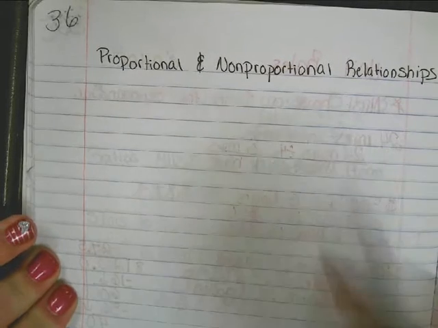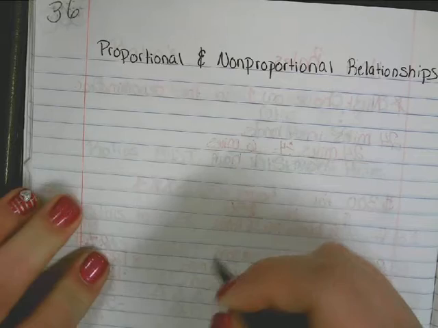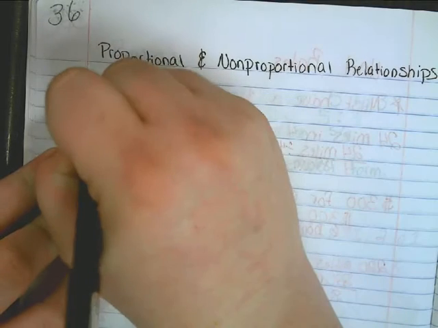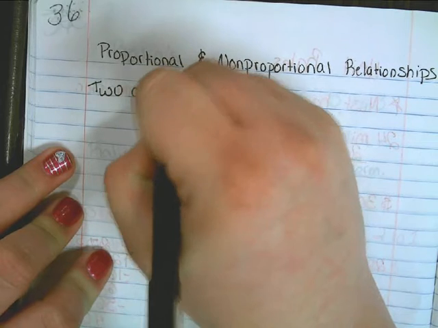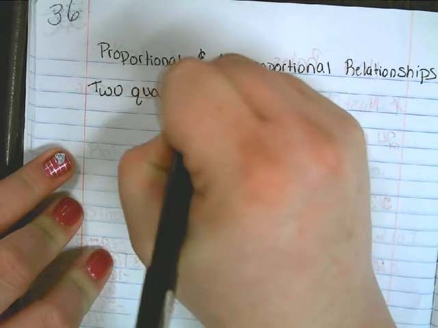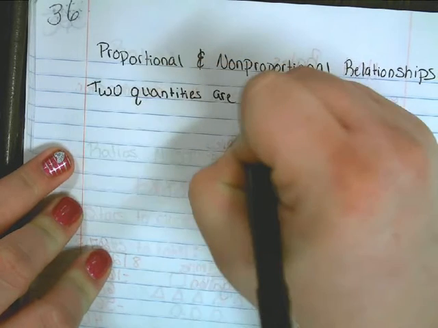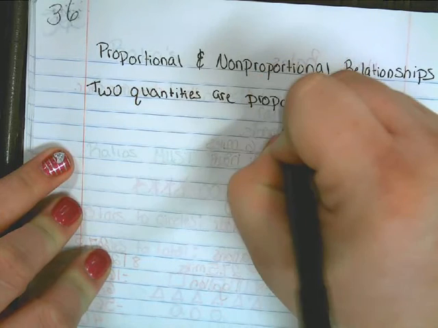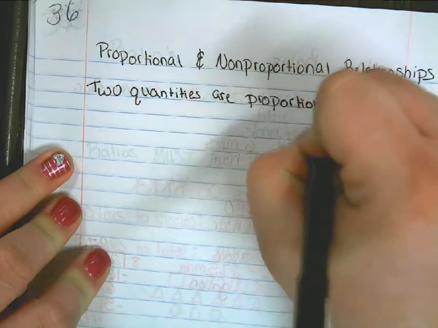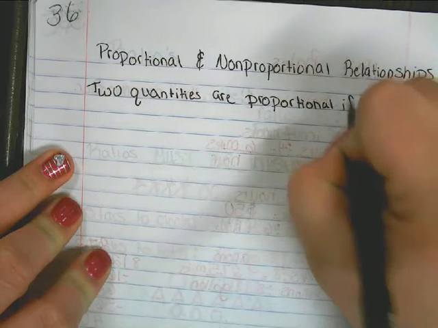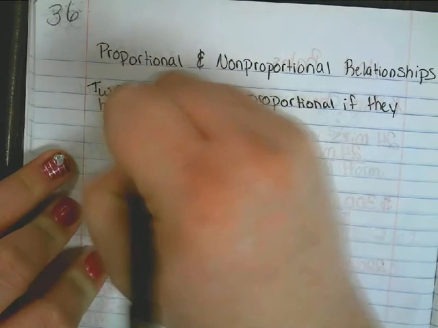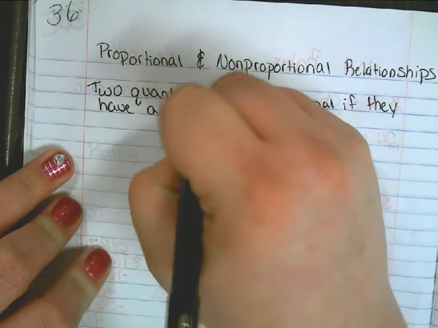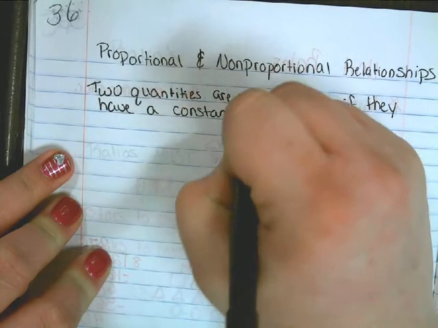In order to determine if something is proportional, two quantities are proportional if they have a constant ratio.